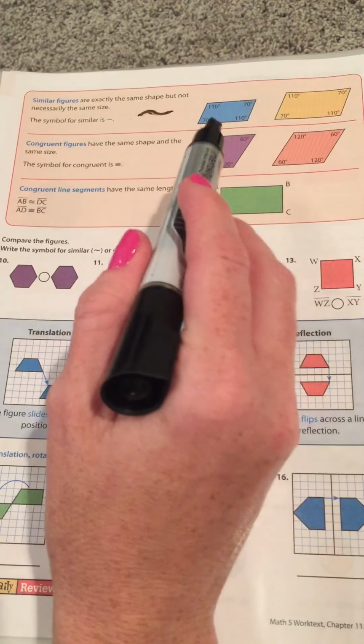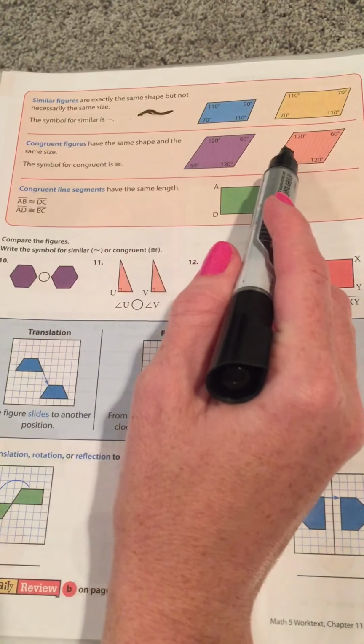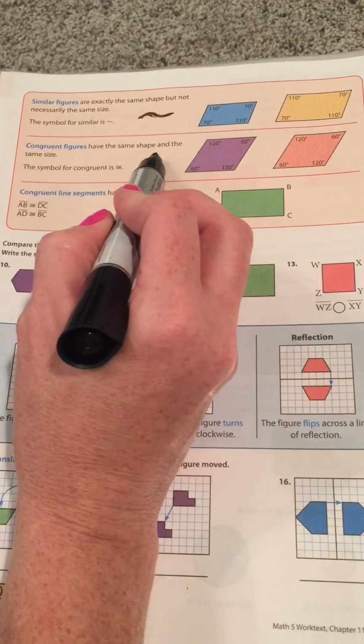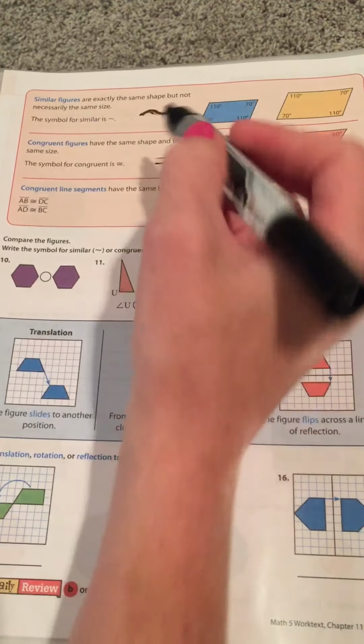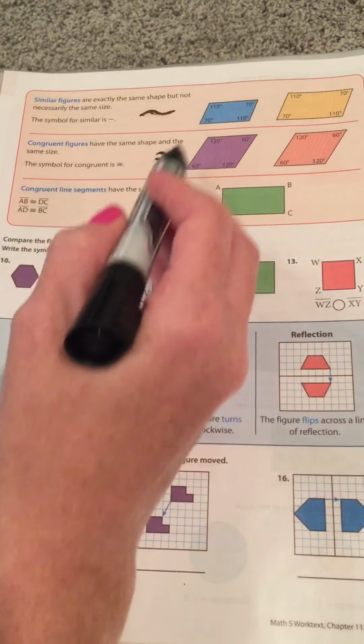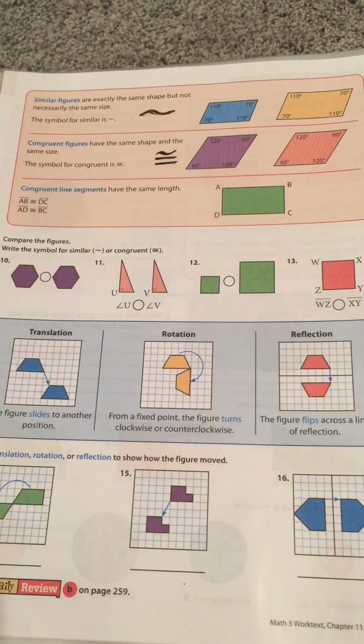When you have two shapes that are the exact same shape and they are the exact same size, then they are called congruent figures. To show that something is congruent, that means they're equal. They're the same. So you will draw your equal sign and then you put the little squiggly line above it. That symbol right there shows that these two figures are congruent.